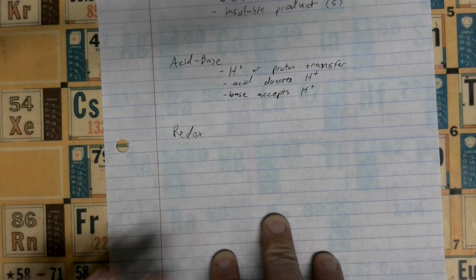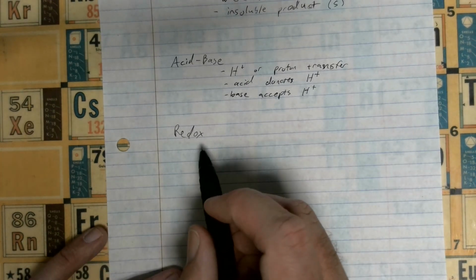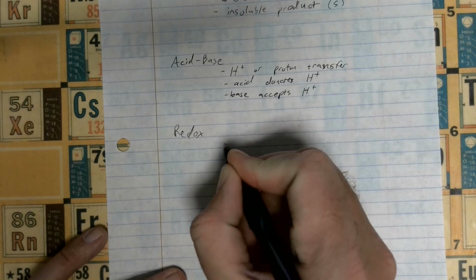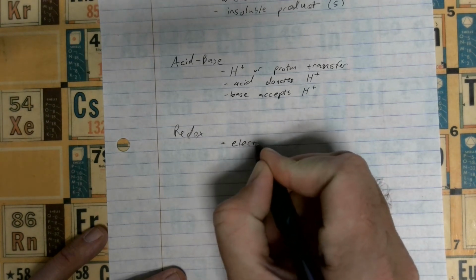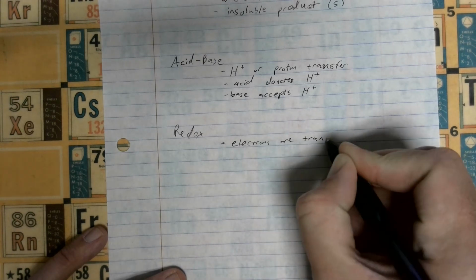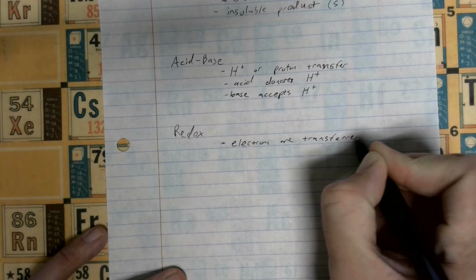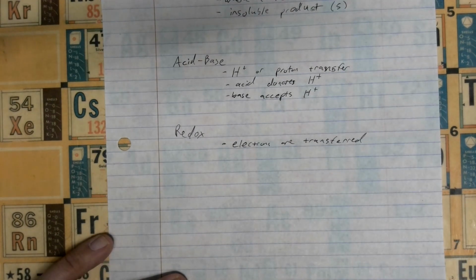And then the last one that we're going to worry about today are the redox reactions. A redox is where electrons are transferred from one element to another, from one atom to another, ion to another.